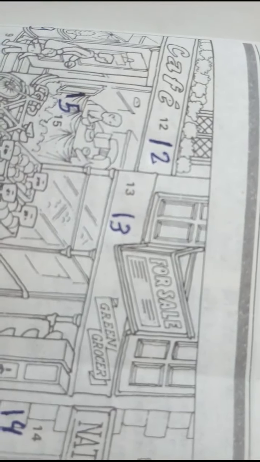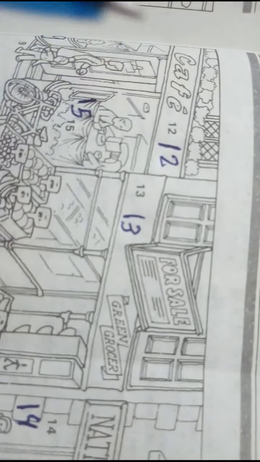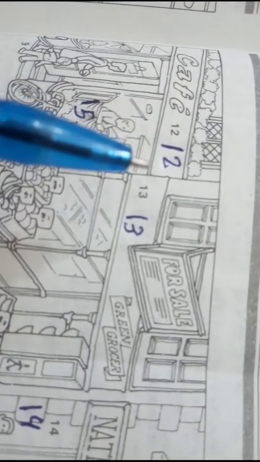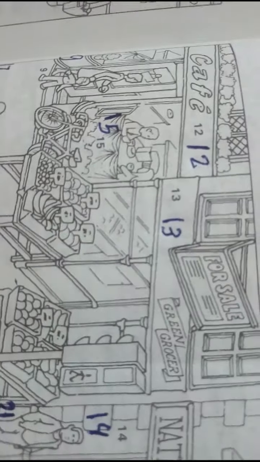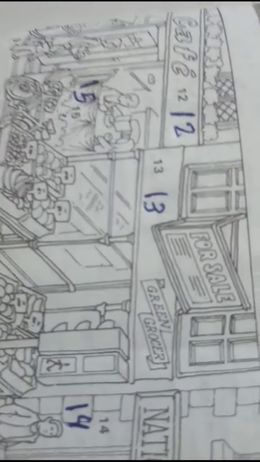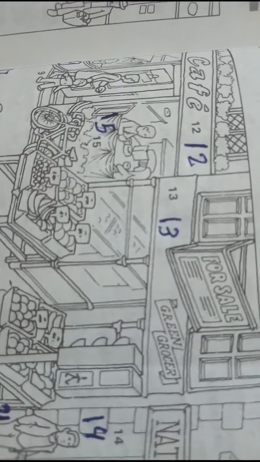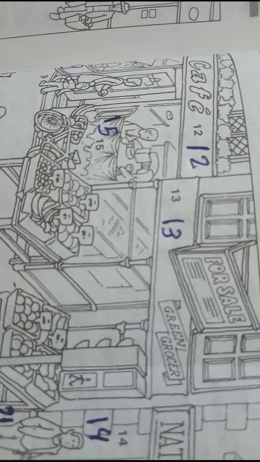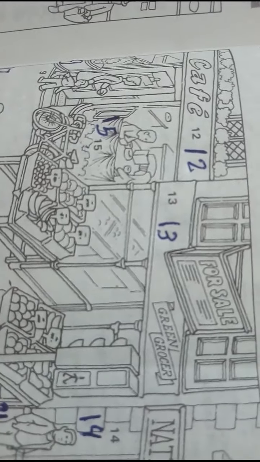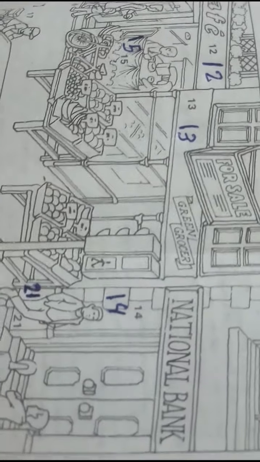A cafe is next to the greengrocers. The greengrocers is between the cafe and the bank.